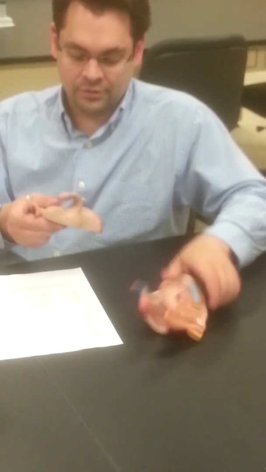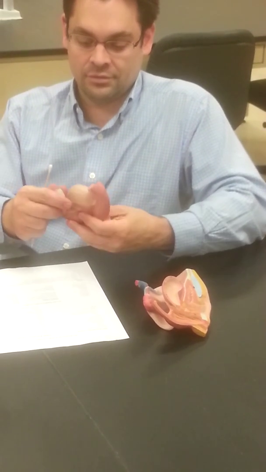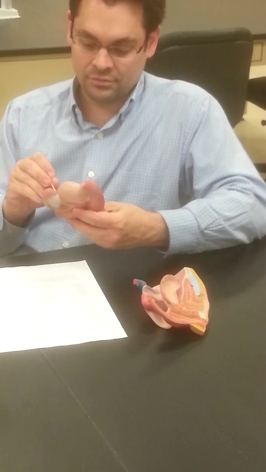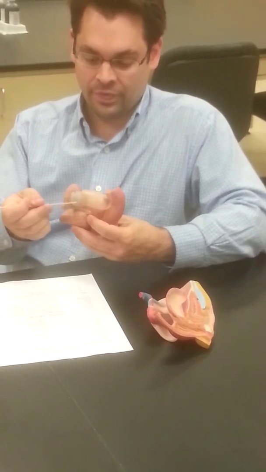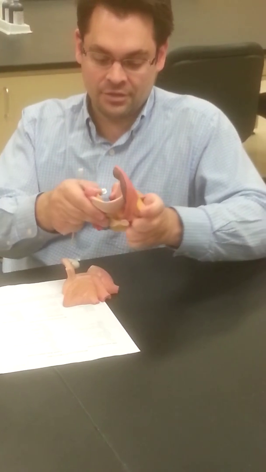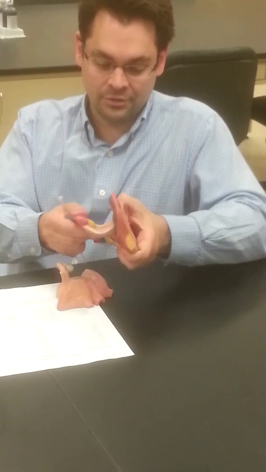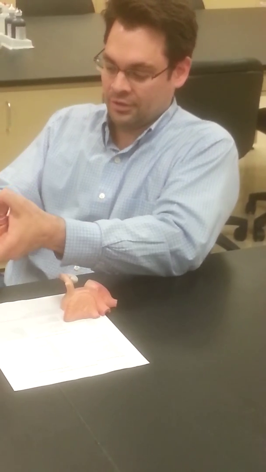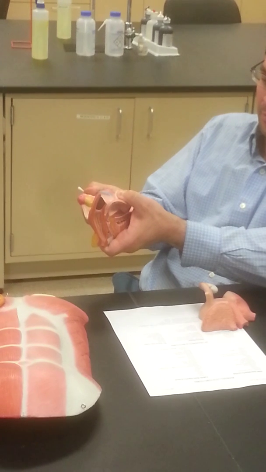All right, ovary. Now on this model, it's white right here. This thing. And on this model, it's kind of yellow in color, so you guys can see that. This one's kind of hard to point and open at the same time. It's the yellow one, yeah.